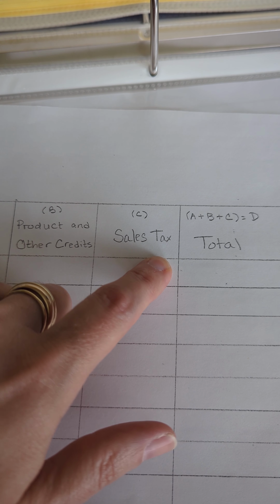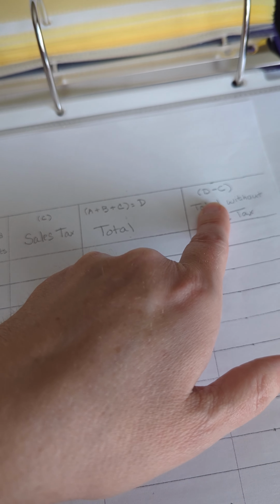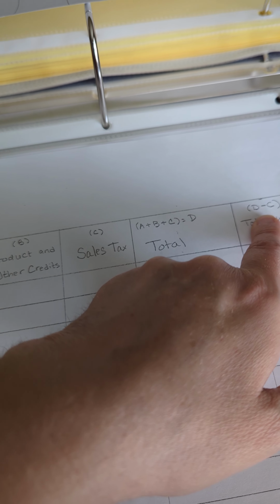That might confuse everybody. I should have probably put this is A plus B plus C equals D, and this is really A plus B. But I put D minus C, so sorry about that. Anyway, this has been a really helpful way to account for things and double check my numbers.